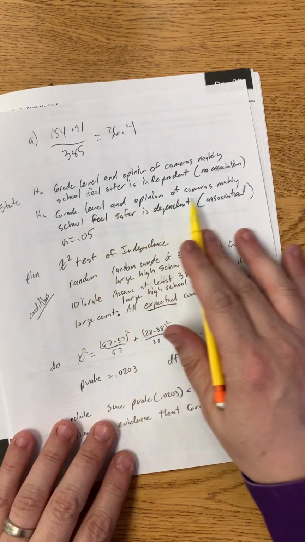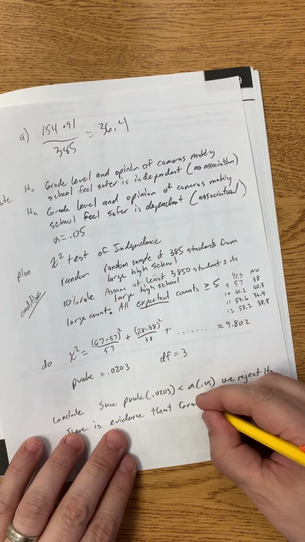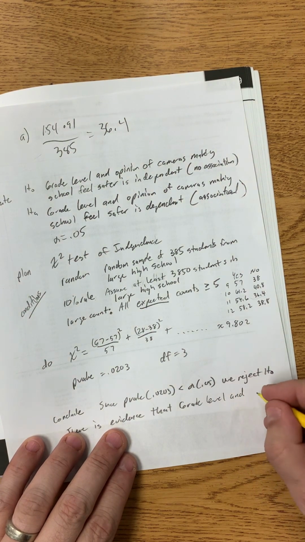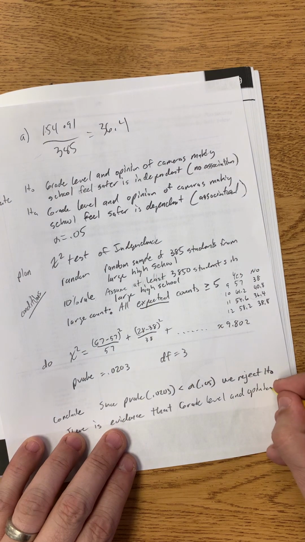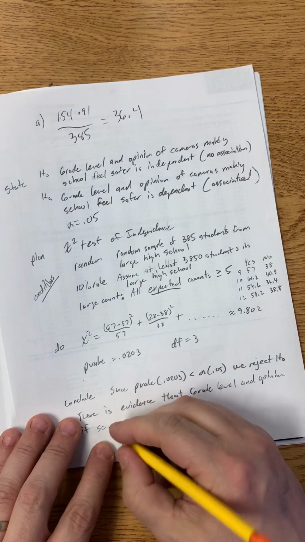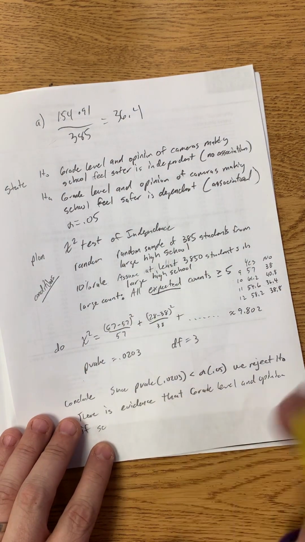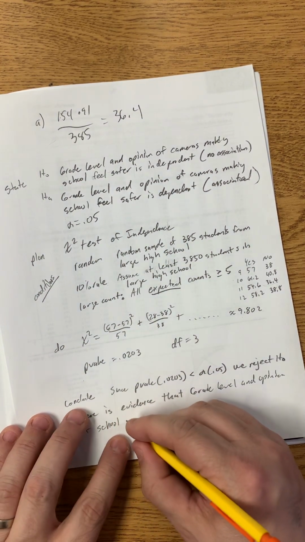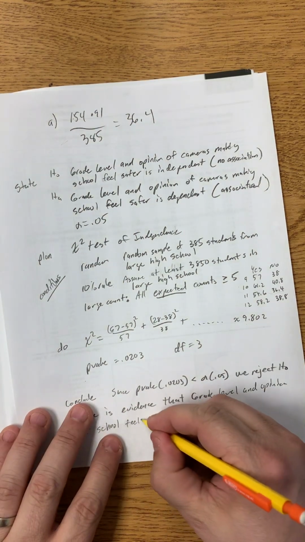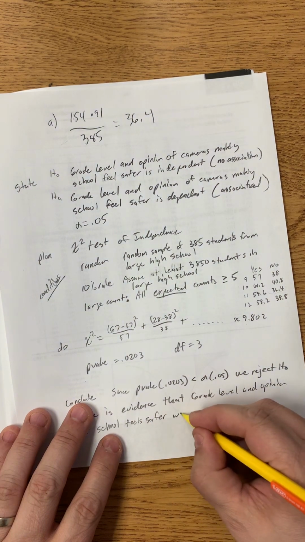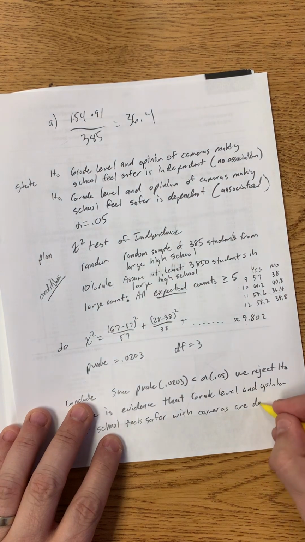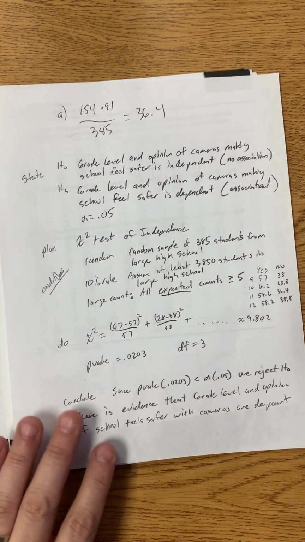So basically, I'm just going to rewrite all this: that grade level and opinion, if school feels safer with camera, whatever, are dependent or are associated.